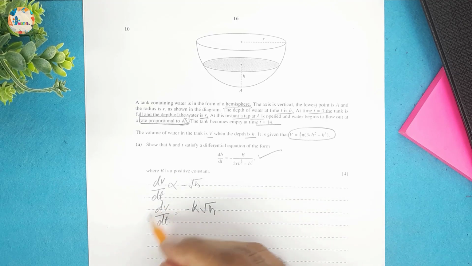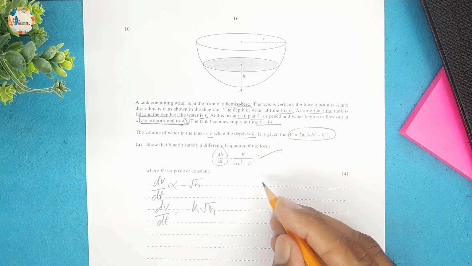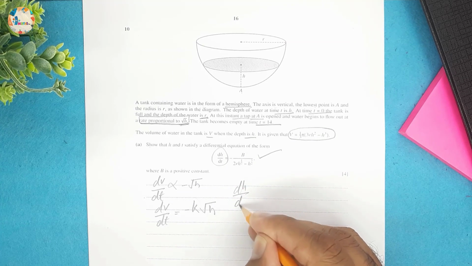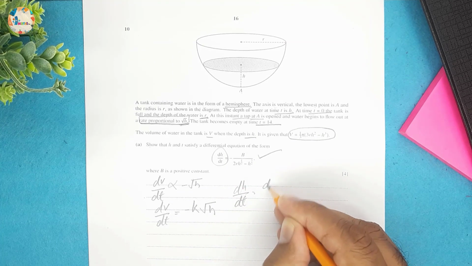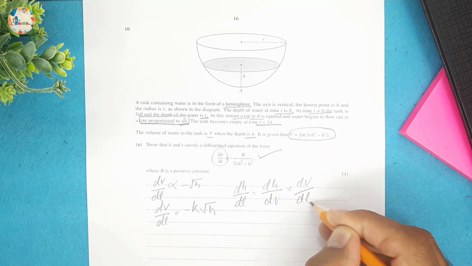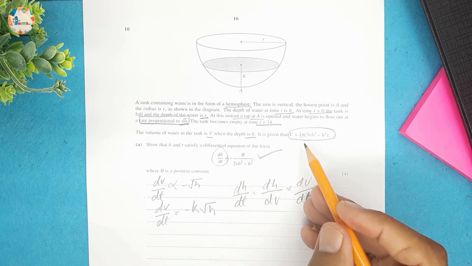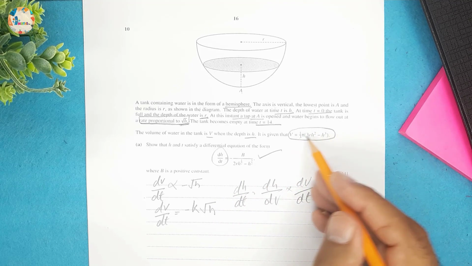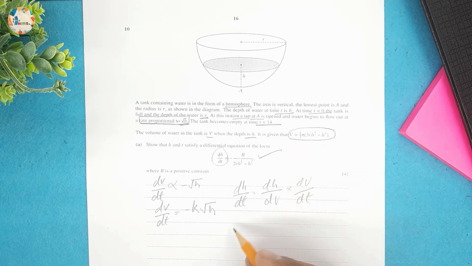Now we have to find dh over dt, which is required. So for dh over dt, we can write it as dh over dV into dV over dt, and V is given, so we can find dV over dh and replace it over here.